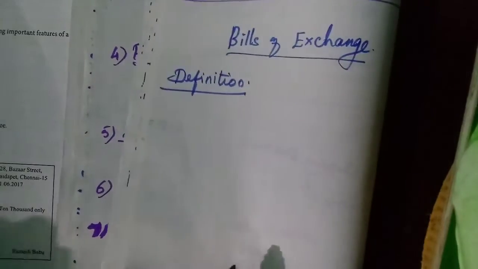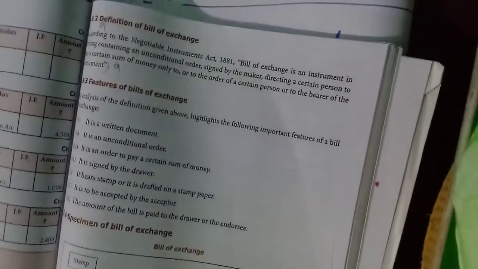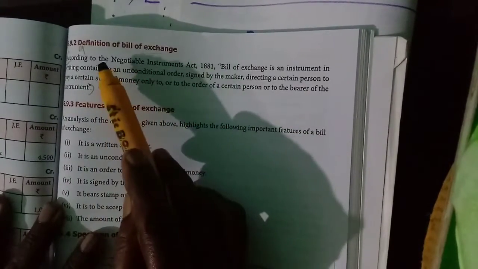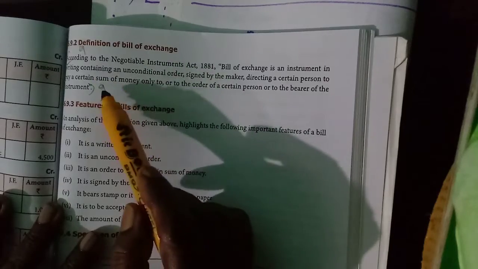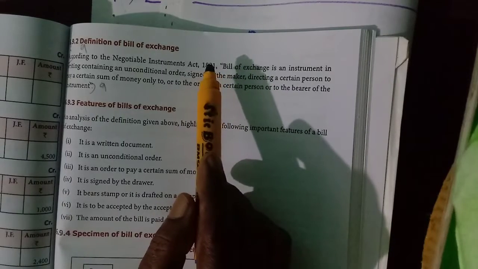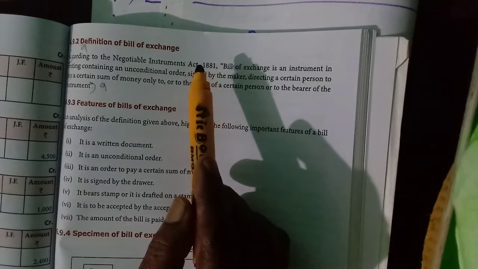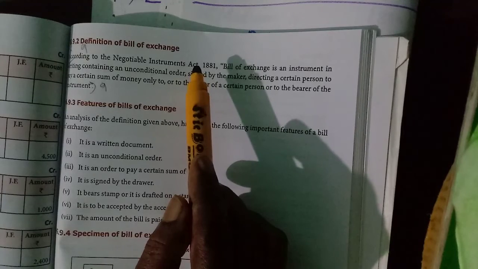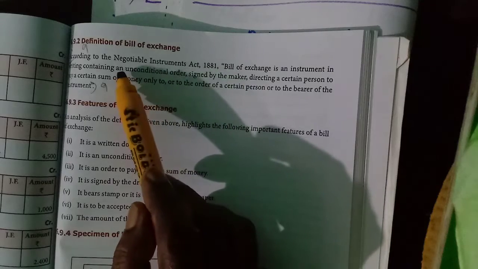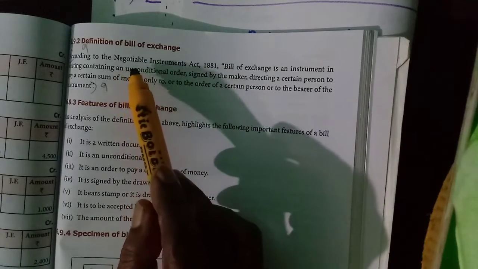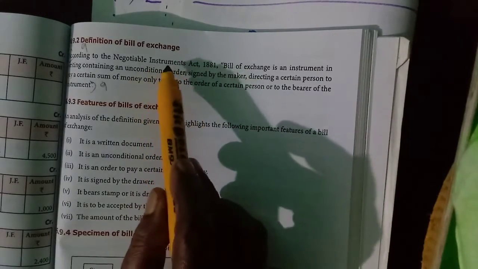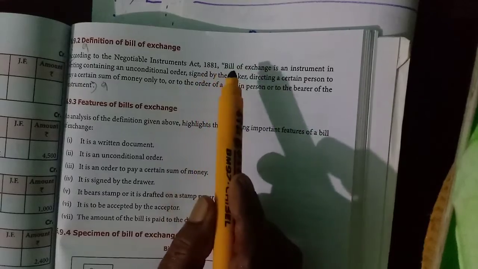Definition I will show with the book, because it is one of the question answers. Definition of bill of exchange, very short answer, ninth one. Okay, you mark it. According to the Negotiable Instruments Act. This Negotiable Instruments Act relates to bill of exchange, cheque, promissory notes, all these are credit instruments. Negotiable means transferable, we can transfer this instrument. So there is an act, the Negotiable Instruments Act, in the year 1881.